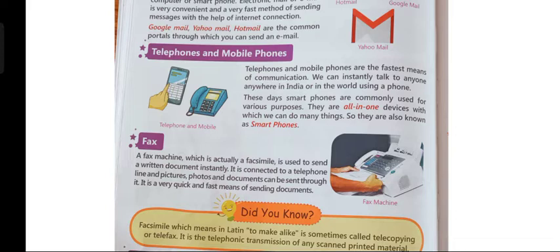Now, children, telephones and mobile phones are the fastest means of communicating with our friends. We can instantly talk to anyone living in India or in any other country using a phone. And these days, we have smartphones that do so many other things. They are all-in-one devices, and that is why they are known as smartphones. We can talk, listen to music, watch videos, play games, and do so many things with mobile phones. So they are the fastest means of communication.